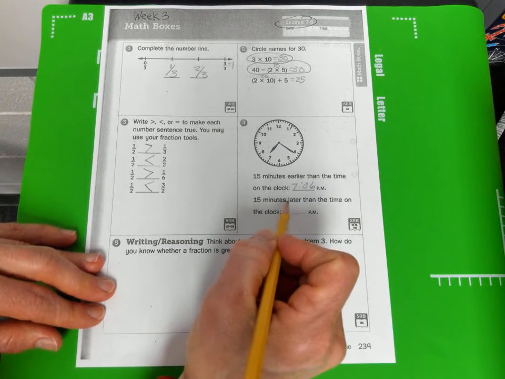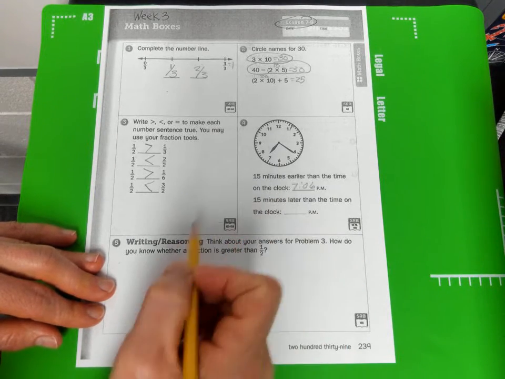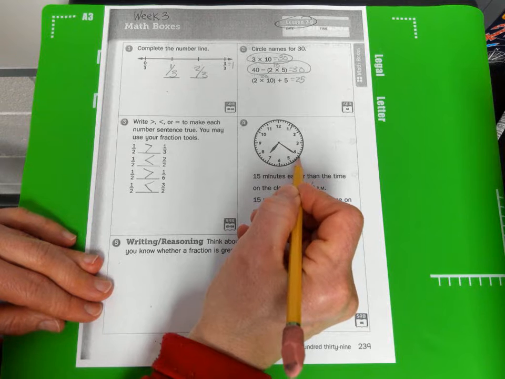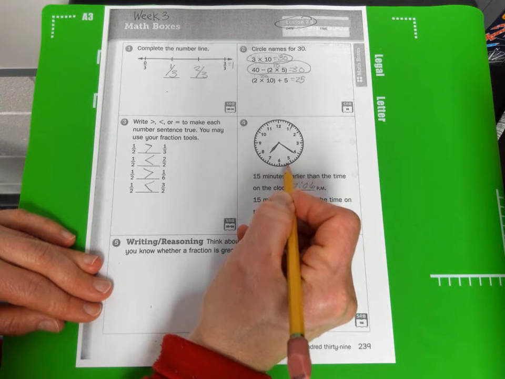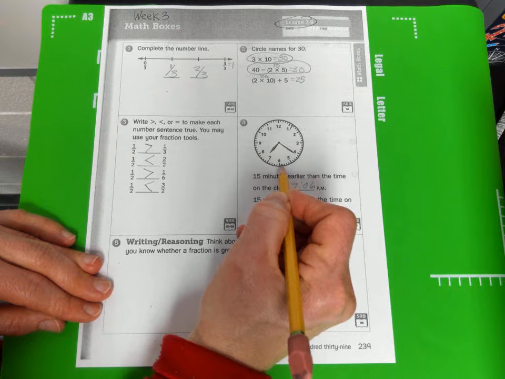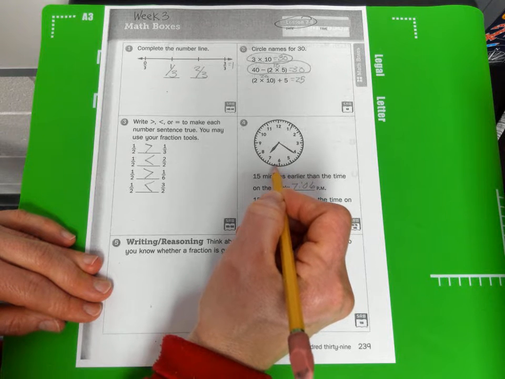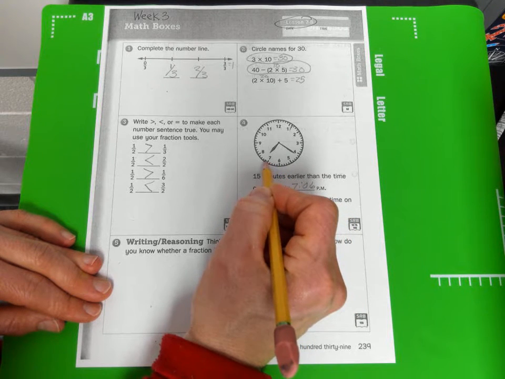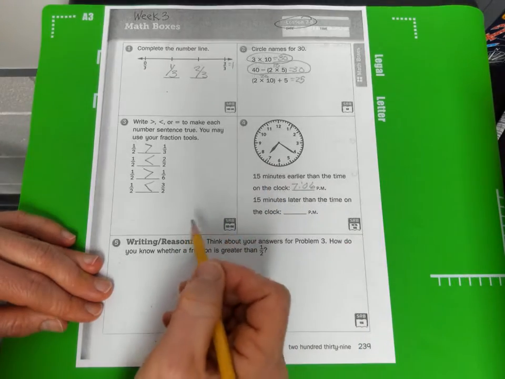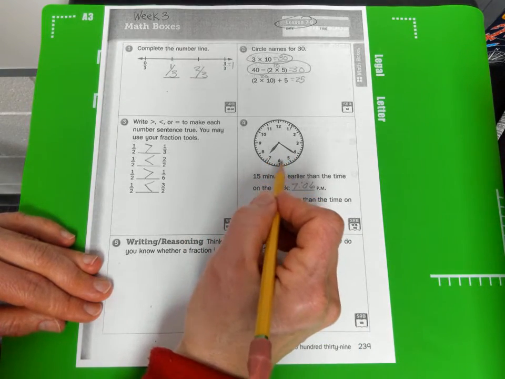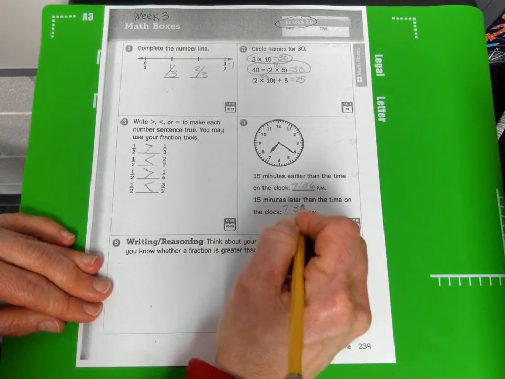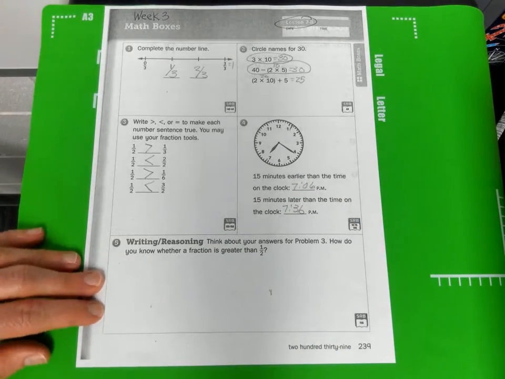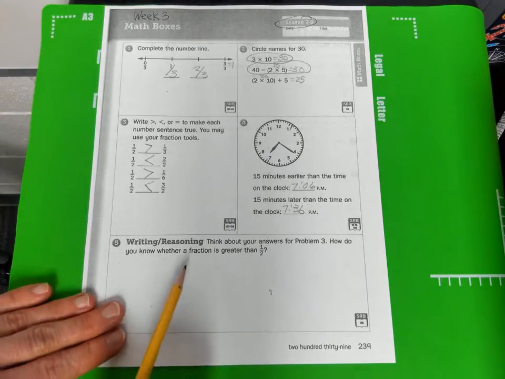15 minutes later than the time on the clock. So now we have to go the other way. So here it is, 1, 2, 3, 4, 5, 6, 7, 8, 9, 10, 11, 12, 13, 14, 15. Right there, it would be 7, there's 30, 35, 36. 7:36 p.m. Nice job.